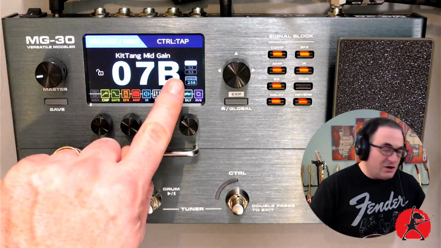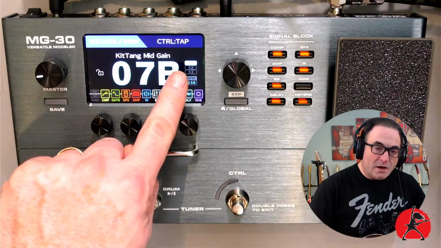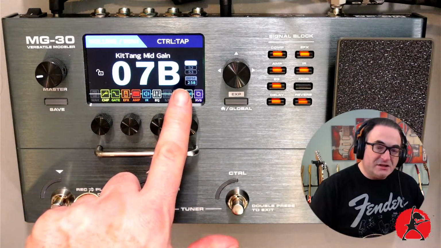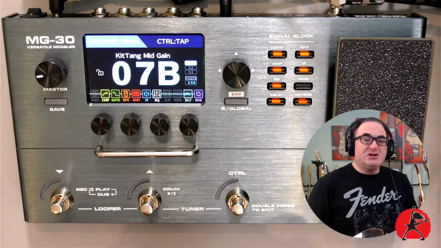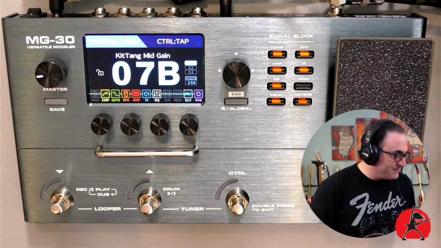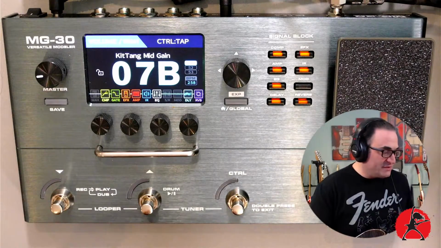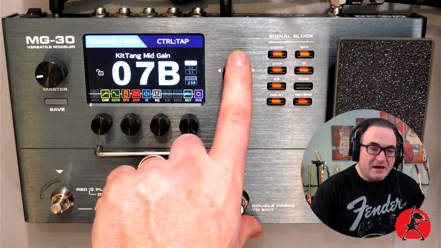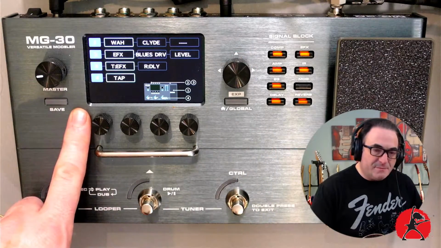Now on the screen here, you'll see a little S1 illuminated. That indicates scene 1, which is this current snapshot. But we also have scenes 2 and 3 that we can use, and we can leverage even more different types of sounds. So let me show you how to do that. The first thing we have to do is tell the unit that we want to be able to use these scenes. And how do we do that? Well, we simply press the little button downwards towards us, and it'll pop up this menu.